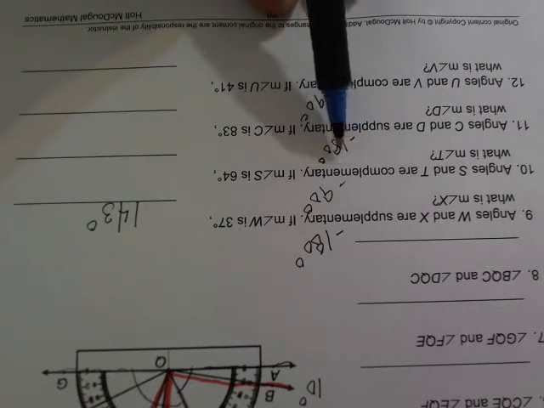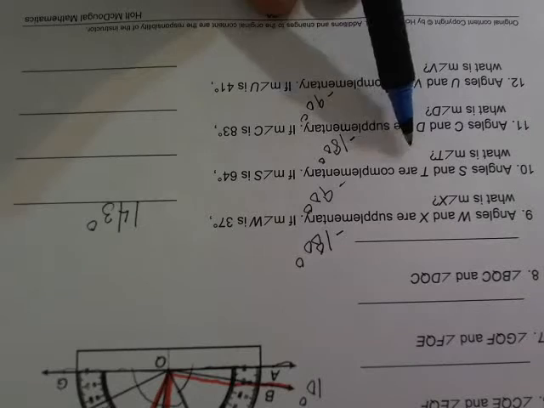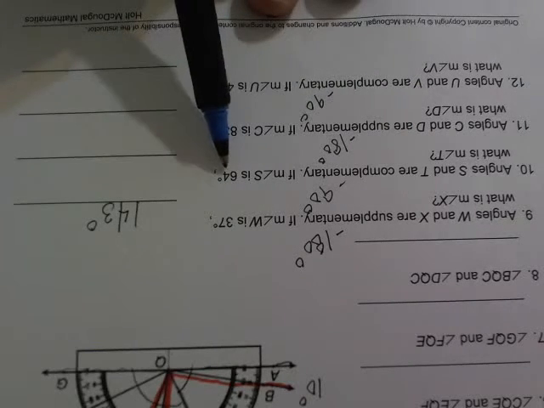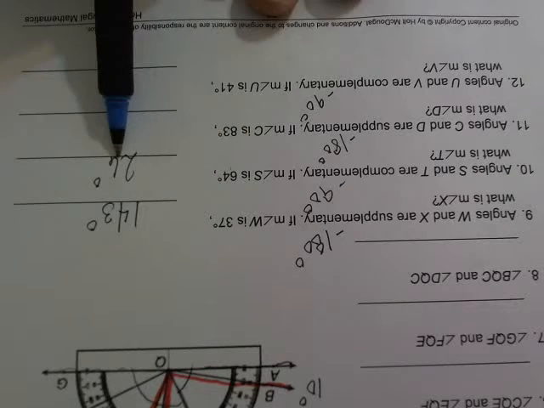The last one I'm going to do with you is 10, but you can see 11 and 12 repeat because it's supplementary and complementary again. So do the same thing in 11 and 12 that we're doing here in 9 and 10 for the respective question. In 10, it says S and T are complementary. If S is 64 degrees, what is the measure of angle T? So I'm asking you, how many more degrees do I need to get up to 90 degrees? Well, I already have 64 degrees. How many more do I need to make this go up to 90? So again, a little bit of simple subtraction, 90 minus 64. 90 minus 64 is 26. So angle T has to be 26 degrees, because 64 degrees plus 26 degrees is how I'm going to get my complementary angles that add up to make 90 degrees.